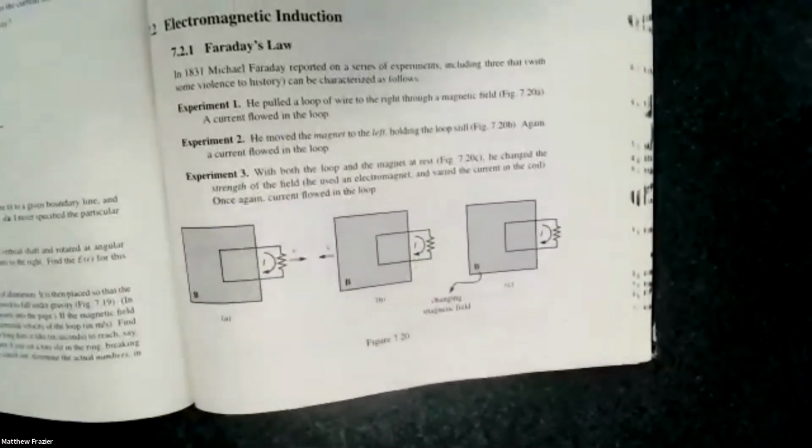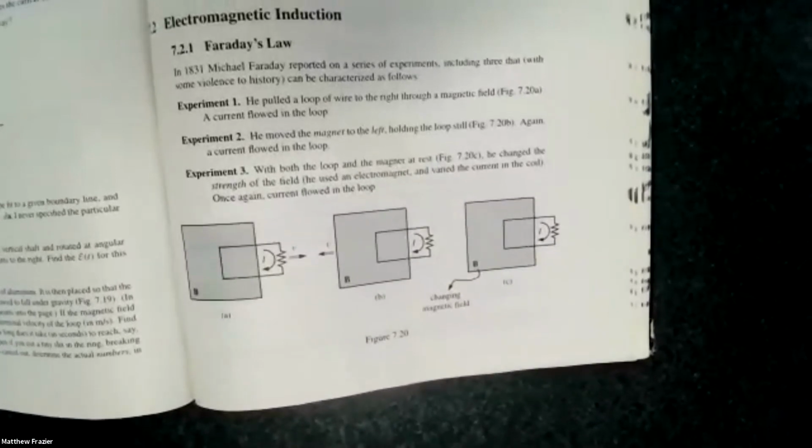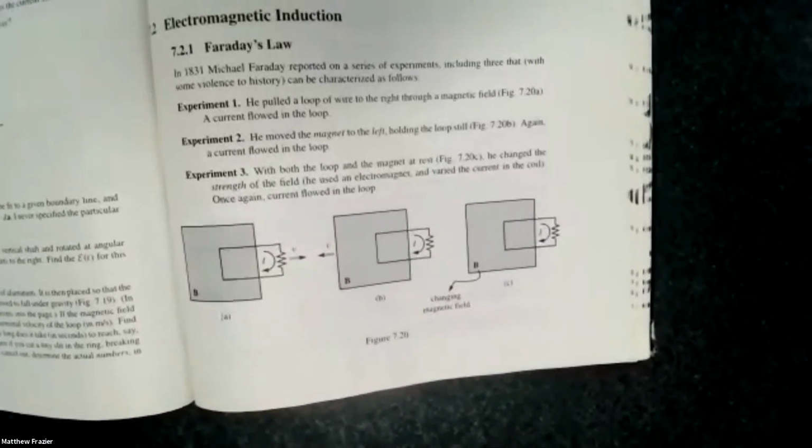It can't be the Lorentz force because it's symmetric about whether the field is moving, or whether the coil is moving, or whether the field is changing in some way while everything's stationary. You don't need velocity to cause this. Okay, so what can cause an electric current?